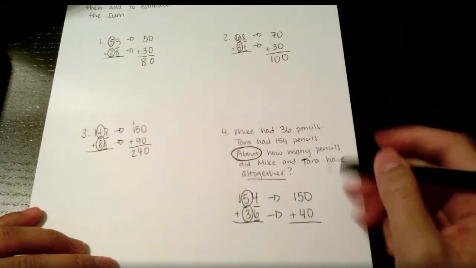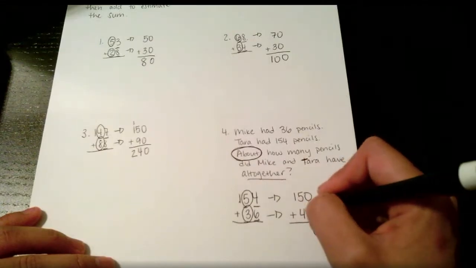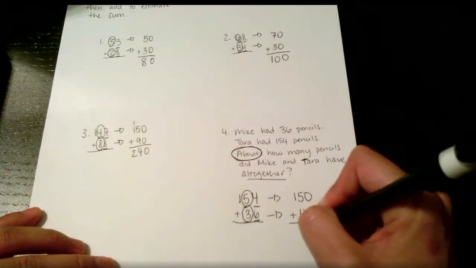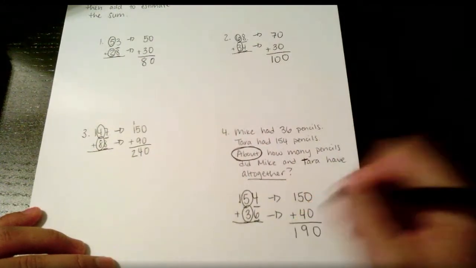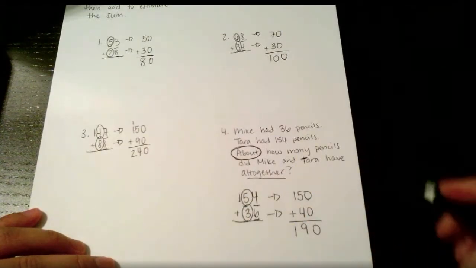We have pretty friendly numbers here. So 0 plus 0 is 0. 5 plus 4, 5, 6, 7, 8, 9. And 1 plus 0 is 1. So they would have about 190 pencils all together.